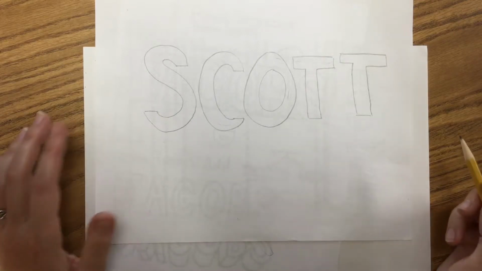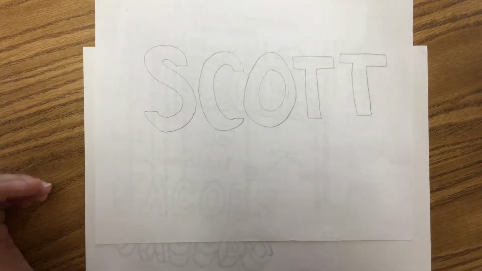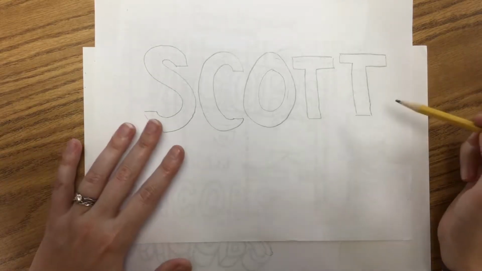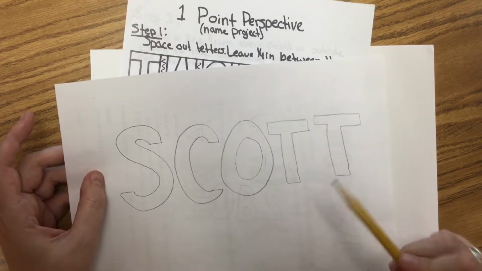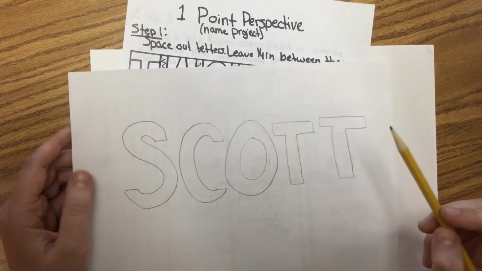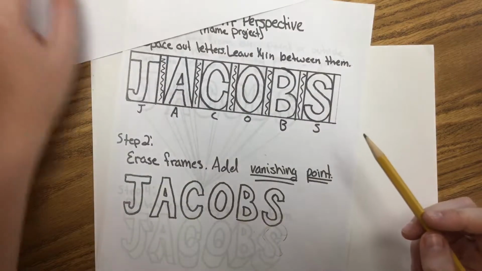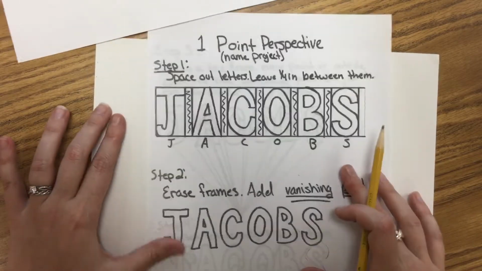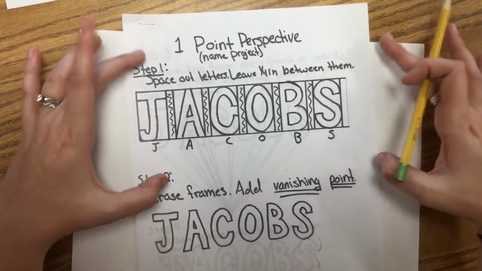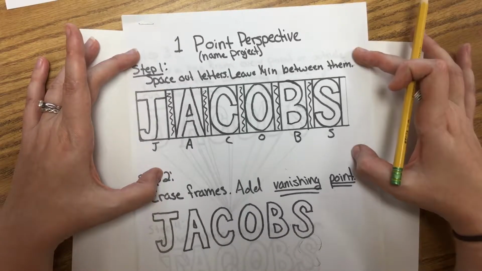Welcome back, 5th grade. I am just going to give another quick demonstration of how to do that first step in your project. So this paper in which we just practiced our name is just a tool for you. So you can keep this, but just set it aside, and hopefully since we practiced our letters, that'll make this first step that much easier.